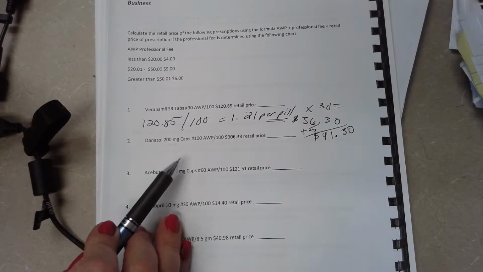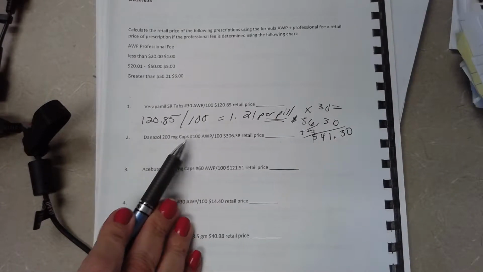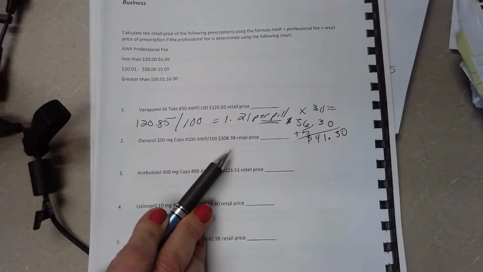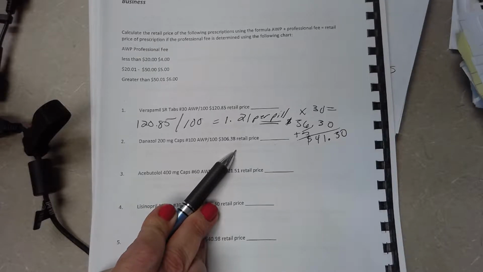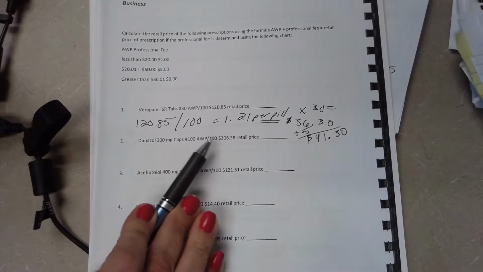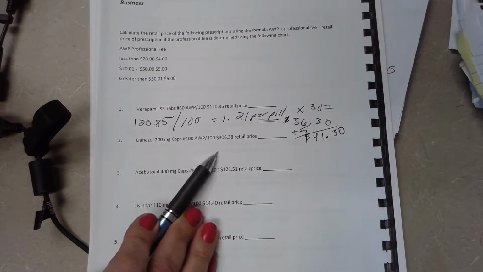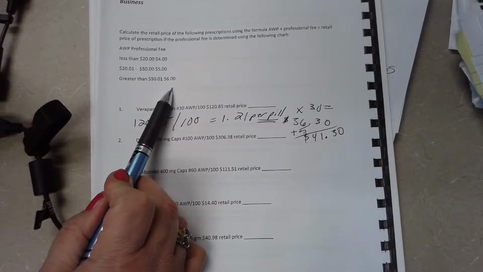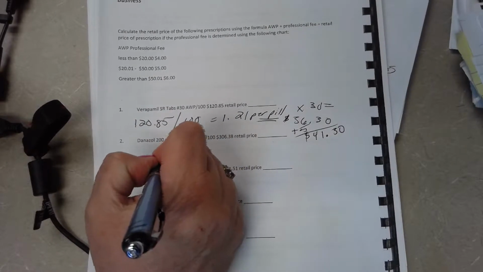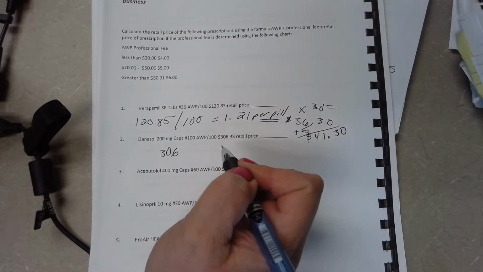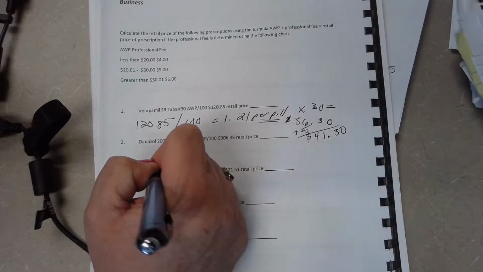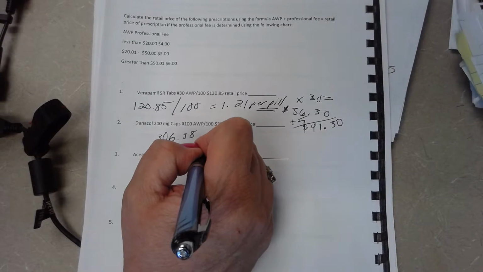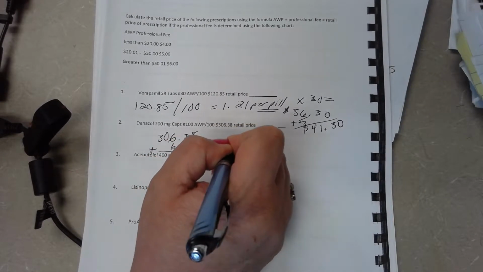So let's go on to the next one. In this case, we're dispensing 100. It cost us $306.38 for 100. So our average wholesale price, and it's the same number. And then if it's greater than $50, it's a $6 dispensing fee. So we're going to do $306.38 plus the $6 dispensing fee. And that's going to be $312.38.